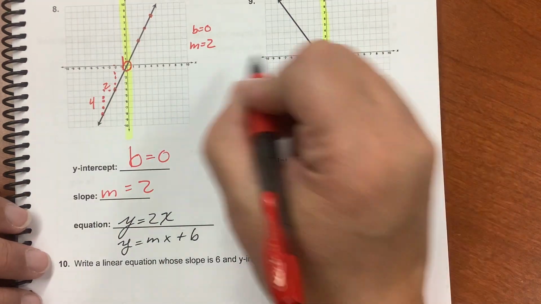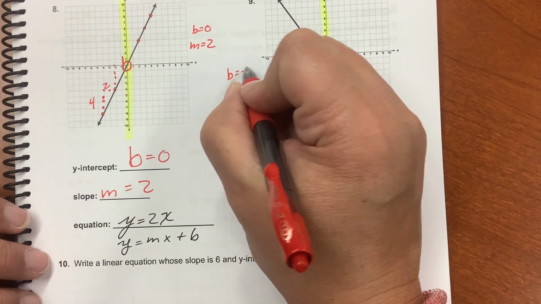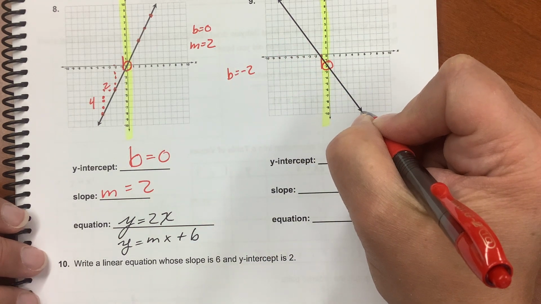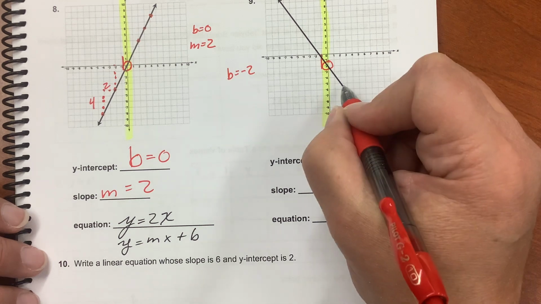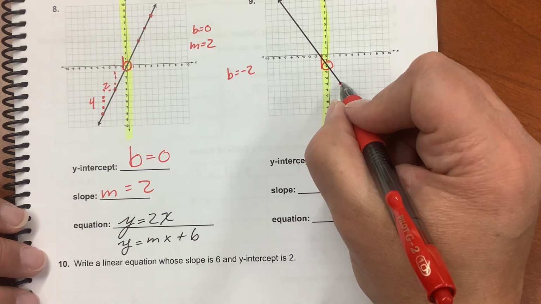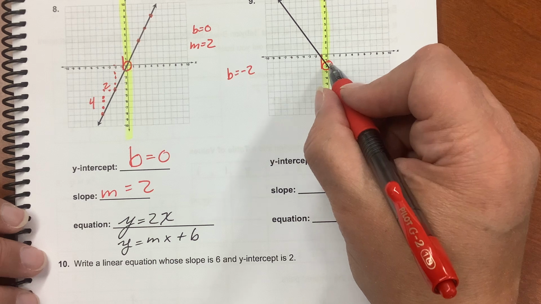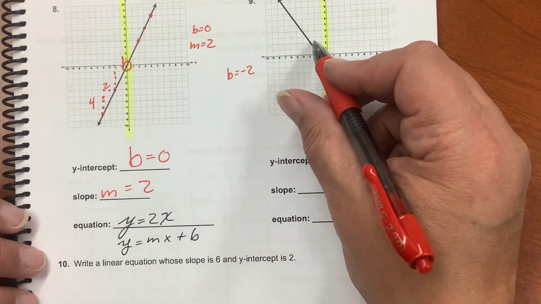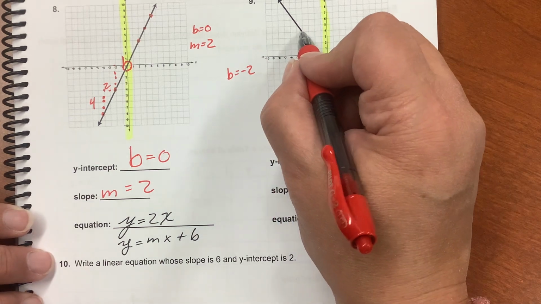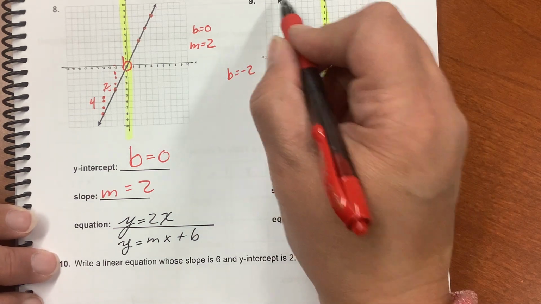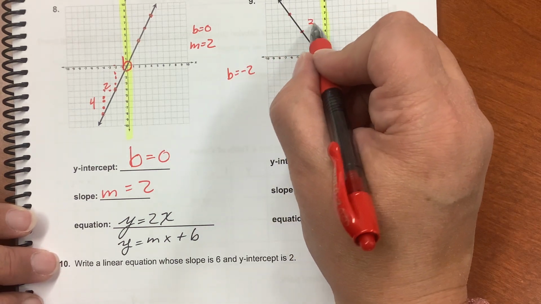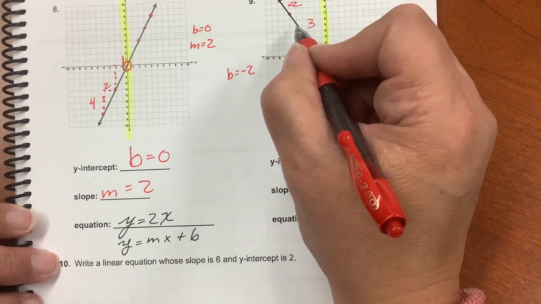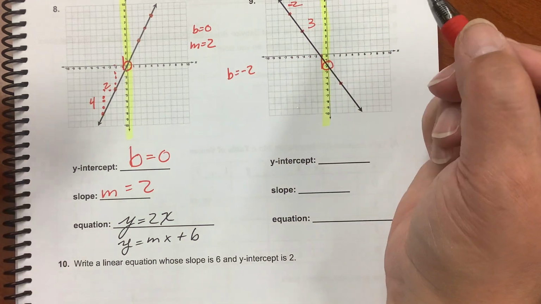This one intercepts at -2, so b equals -2. And let's see, how are my points going? Oh, this one's hard, isn't it? Well, here's a good point. Up 3, 2 to the left. Yes, that's going to work. So that has a rise of 3 and a run of 2. But the 2 is to the left, so it's -2. Or down 3, 2 to the right, whatever.